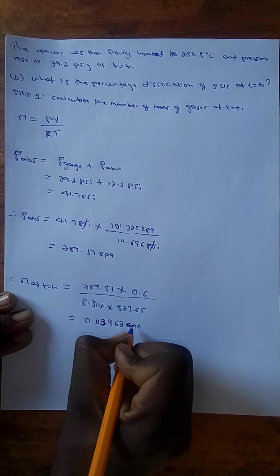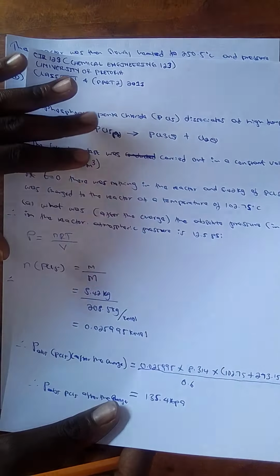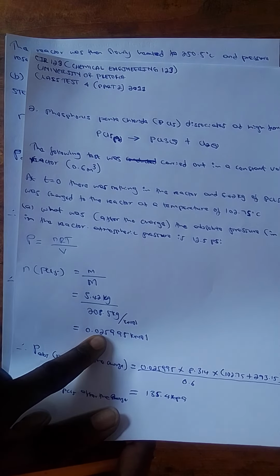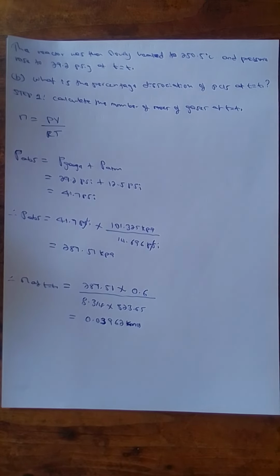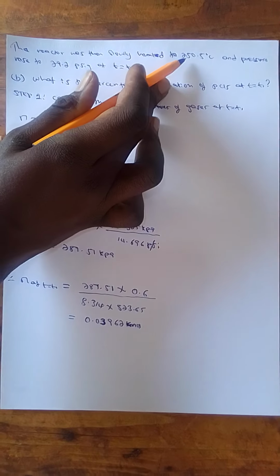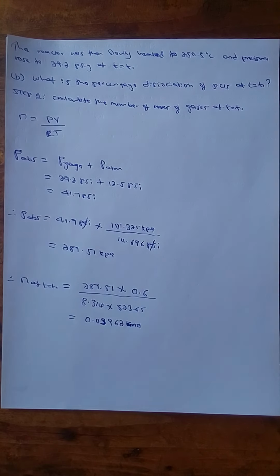kilomole. So we now know that just after the charge, before any PCl5 decomposed, these were the number of moles. And at T equals T1, which means at a certain time along the process where a certain portion of PCl5 decomposed, when the temperature was 250.5 and the gauge pressure 29.2, these are the number of moles. Now we're going to use our chemical engineering intuition to find out how much of PCl5 did decompose, because that's actually the key factor.